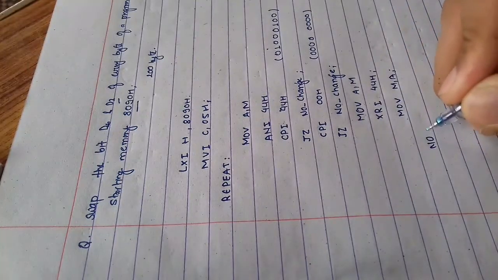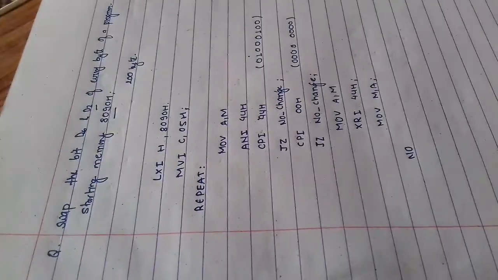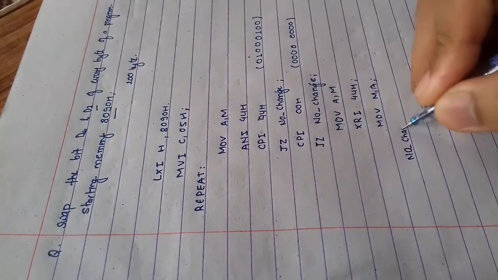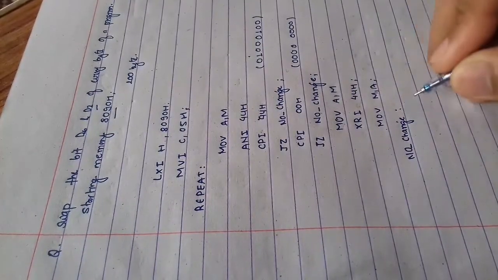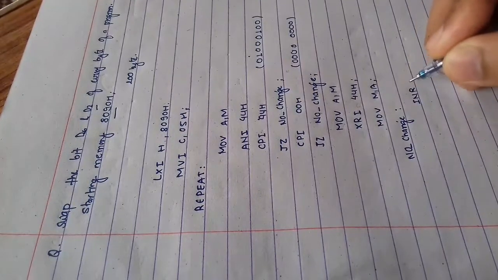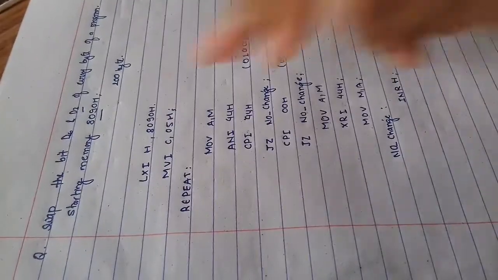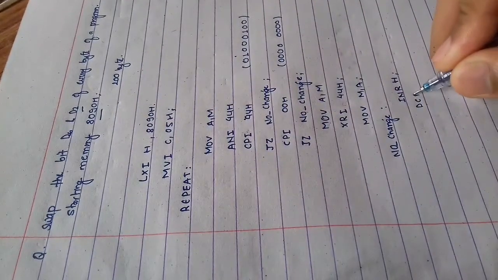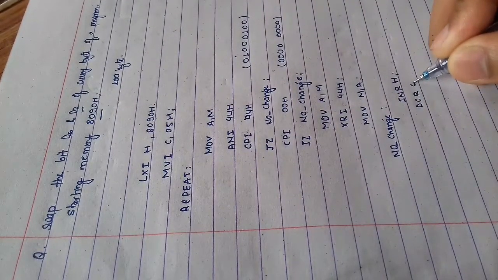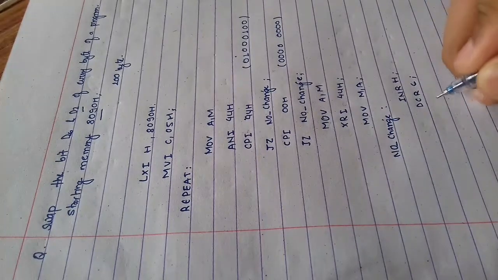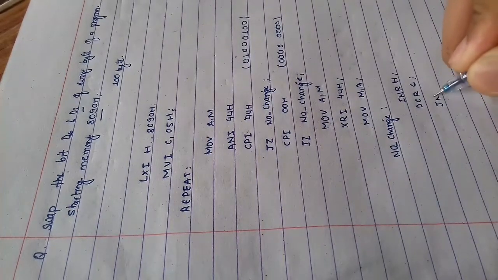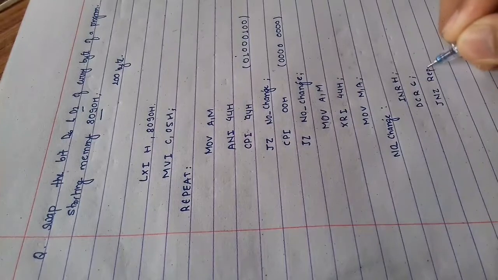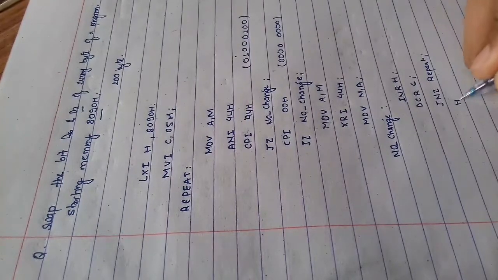For the no change condition, we'll increase the value of HL to fetch the next data from the table. We'll decrease the counter variable C, and we will jump to repeat, and we'll end the program.